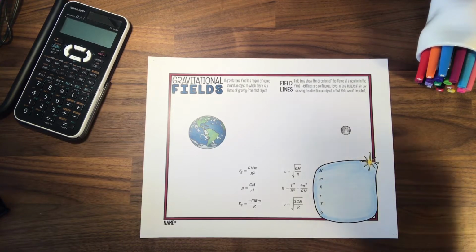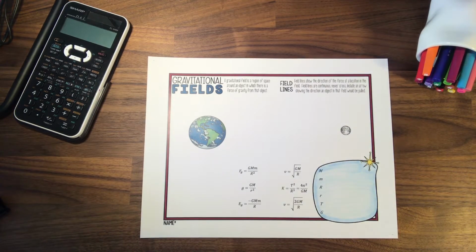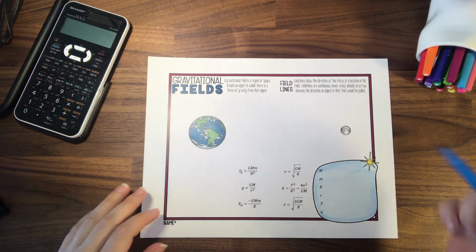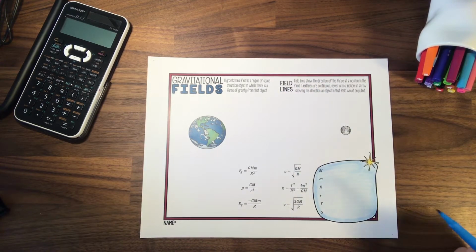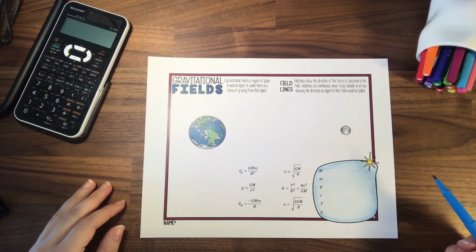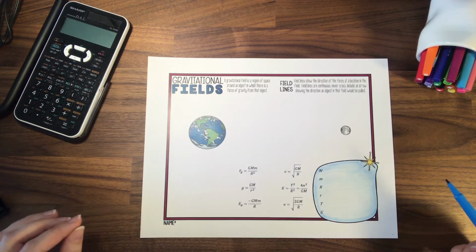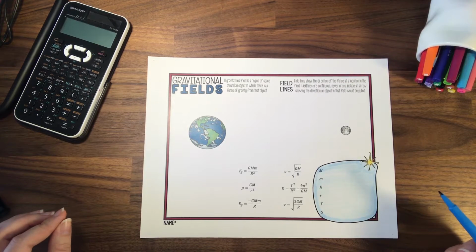Physicists, we're going to look at gravitational fields. So on your doodle note, you can see that I've included a definition. A gravitational field is a region of space around an object in which there is a force of gravity from that object. So let's first go back to the force of gravity.